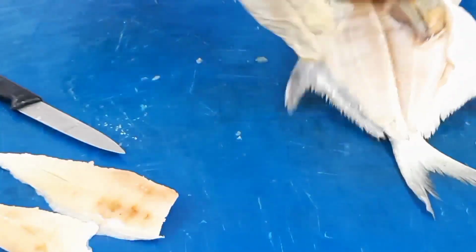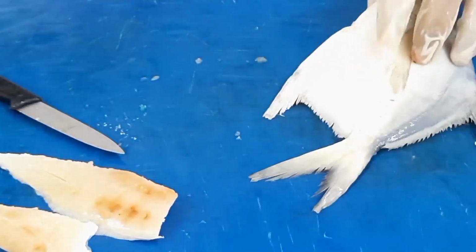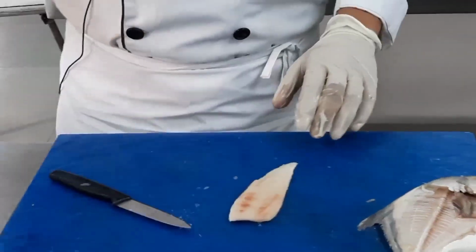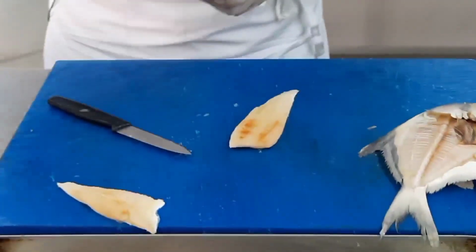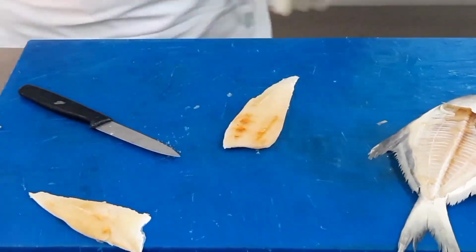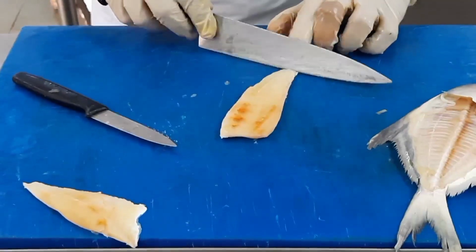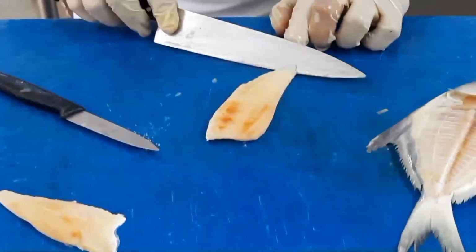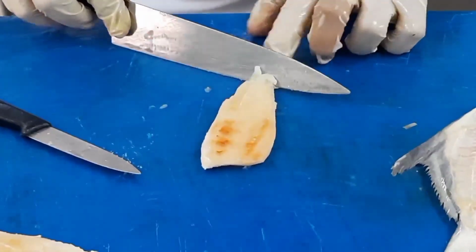The same way you have to remove the fillet from the other side also, so 4 fillets. To remove the skin, you have to take a very sharp knife. Hold this here, knife, and then slowly you have to go like this, along with the skin.